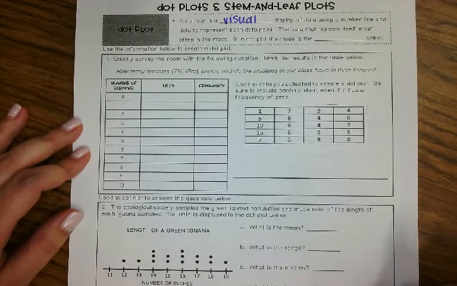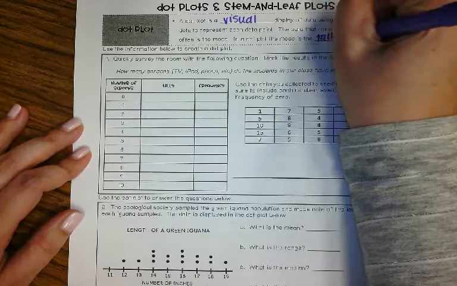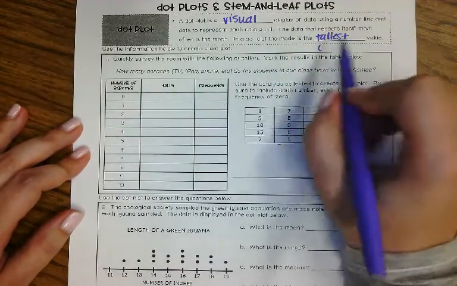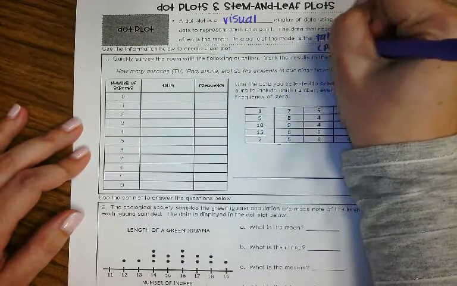The data that repeats itself most is often the mode. In a dot plot, the mode is the tallest value. And a mathematical term that would describe the tallest value is called a peak.